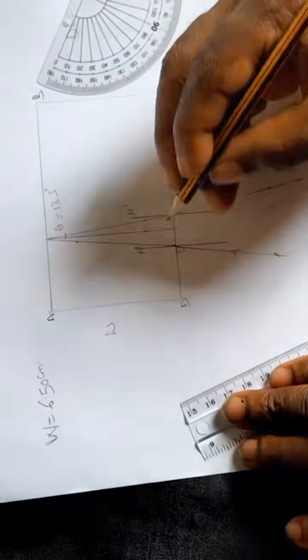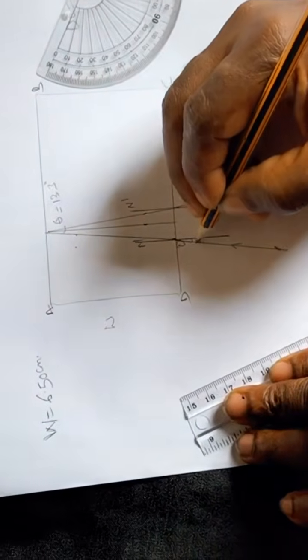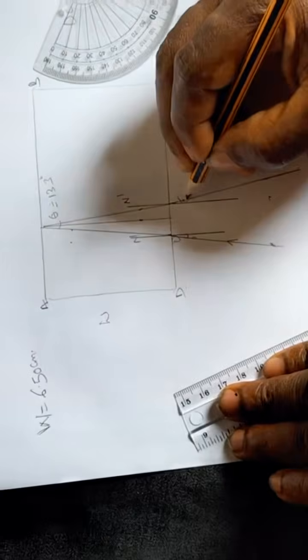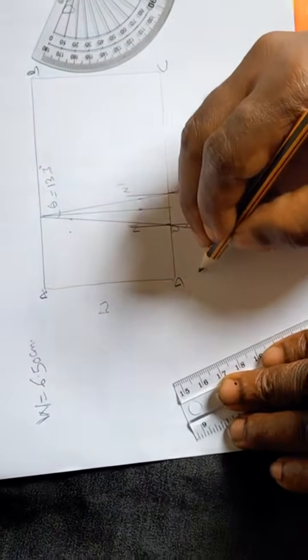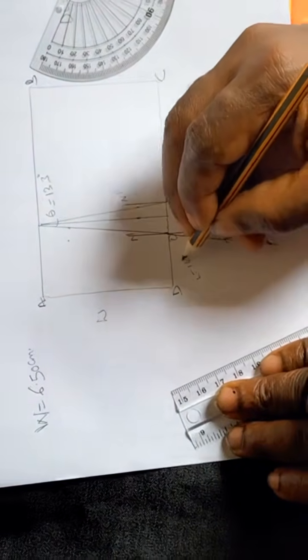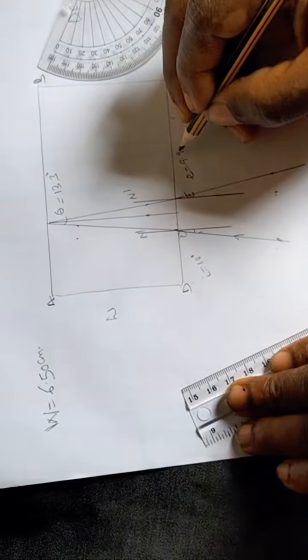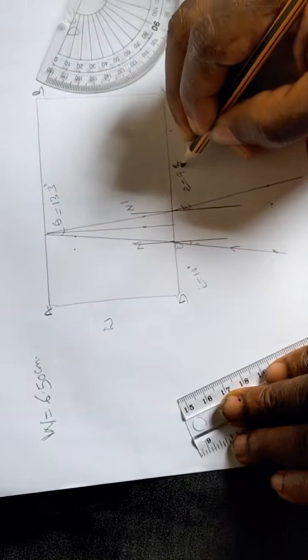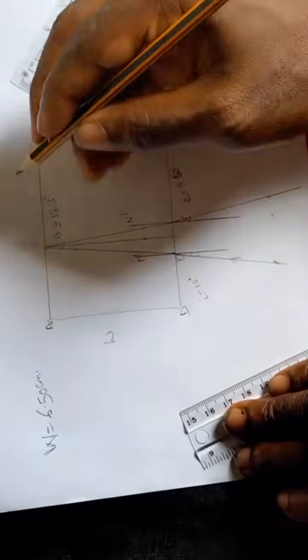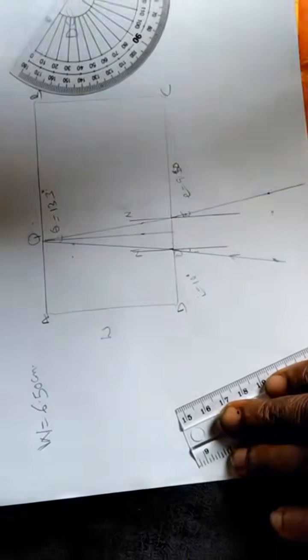So we have it here. This is the angle of incidence, this is the angle of emergence. Our I here is 10 degrees. Our E here is 9.5, theta is 13.2, and here is our Q according to the diagram.